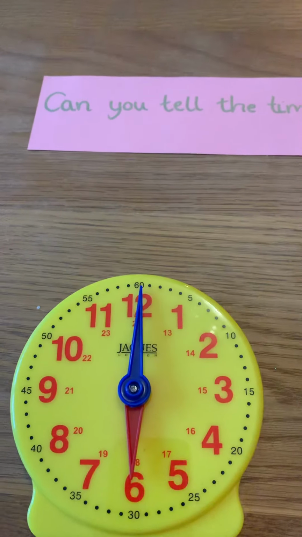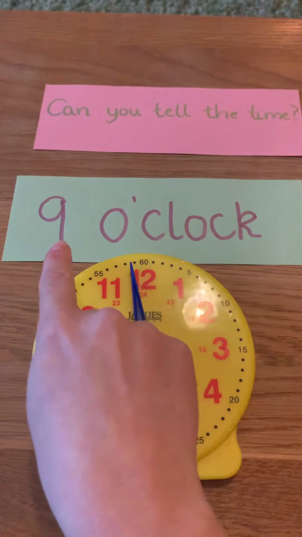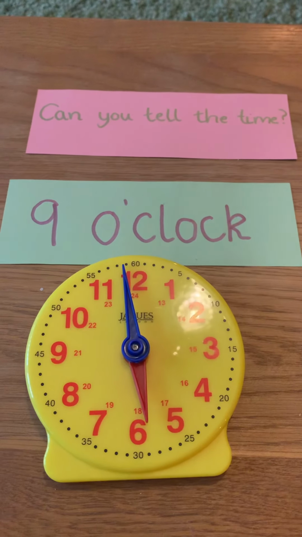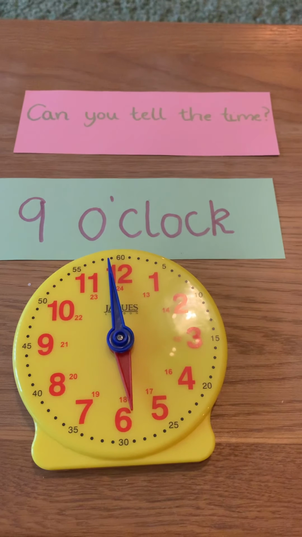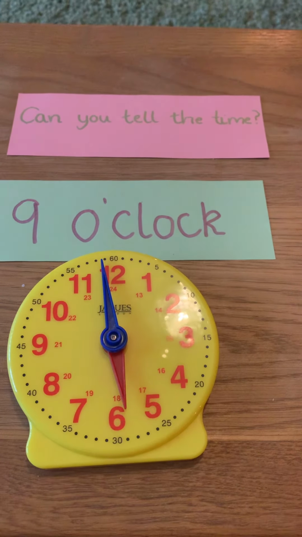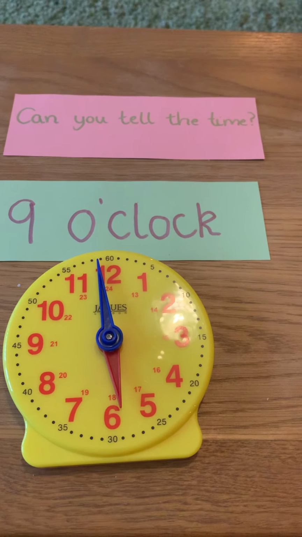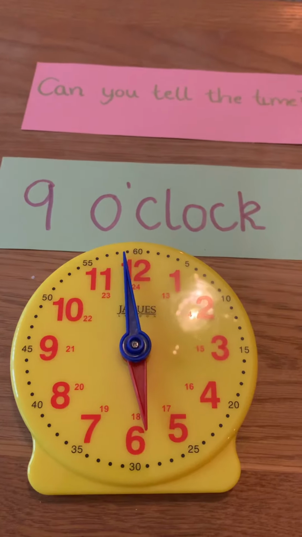This time, can you show the time of 9 o'clock? I'm going to leave mine where it is. You have a go at yours. Okay, so what do we need to do with our clock?